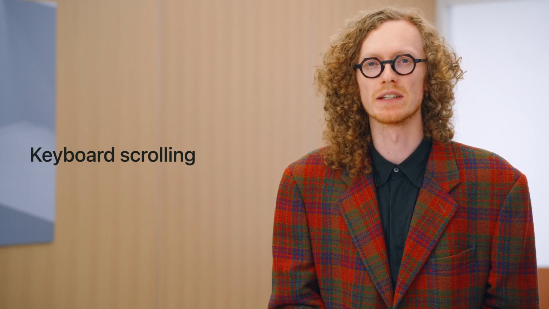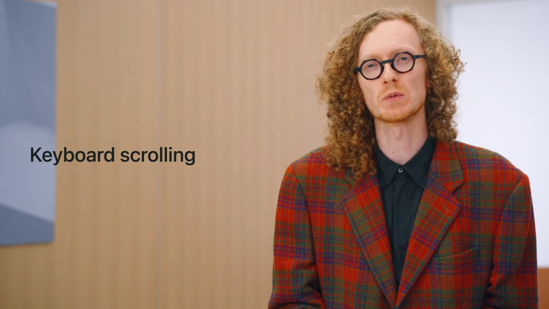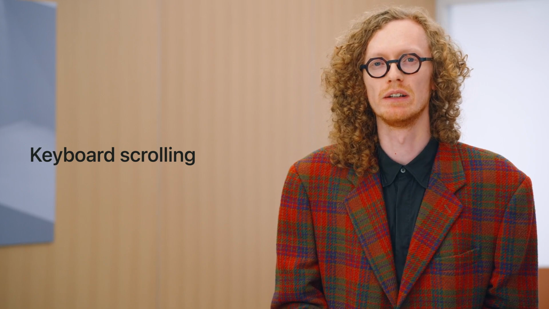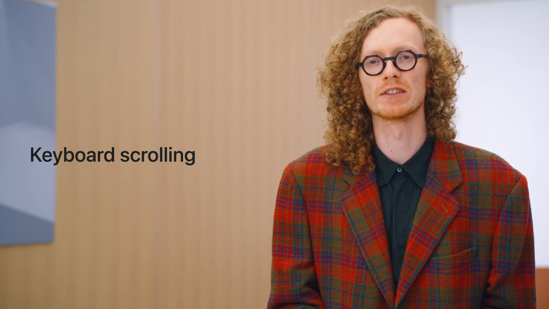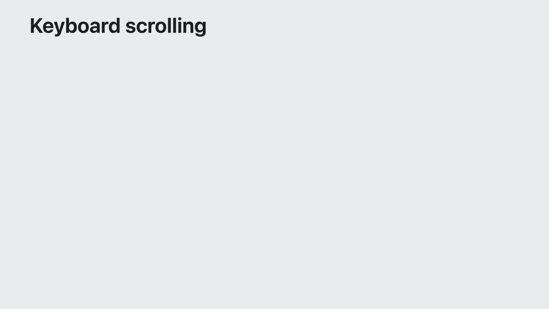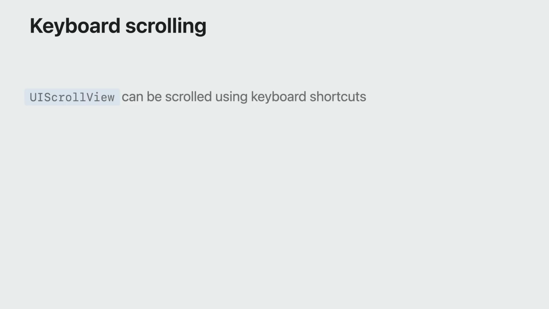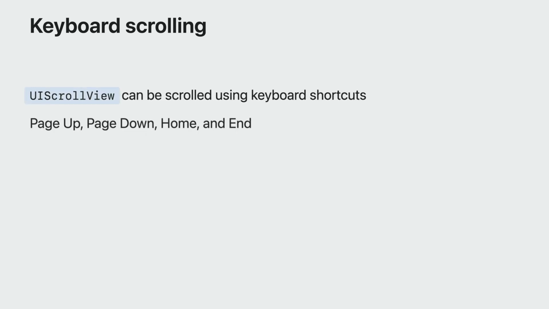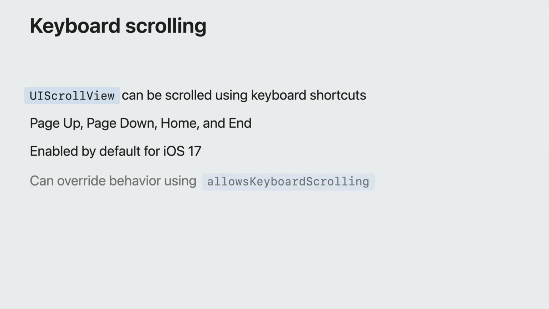To make iPads even more powerful when paired with a hardware keyboard like Magic Keyboard, we have added support for keyboard scrolling. New in iOS 17, UIScrollViews can be scrolled using page up, page down, home, and end keys if available. You can override this behavior using a new API on UIScrollView, allowsKeyboardScrolling.